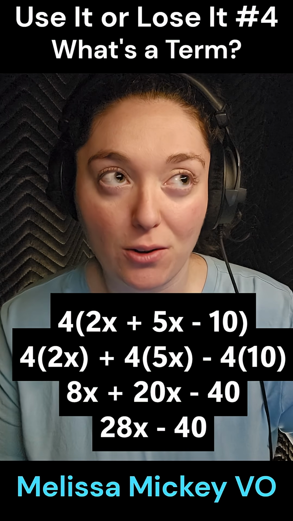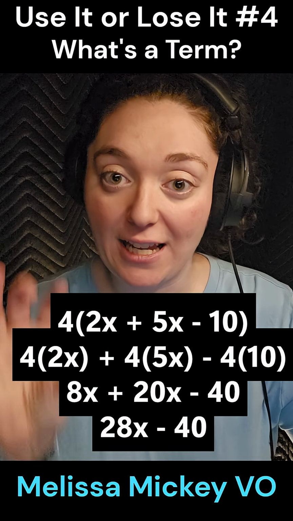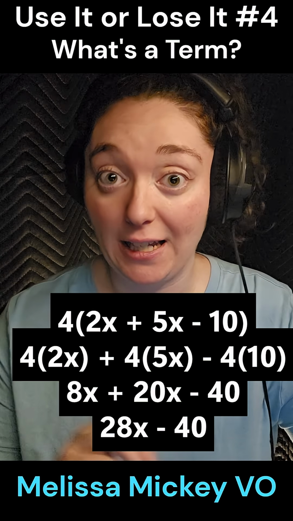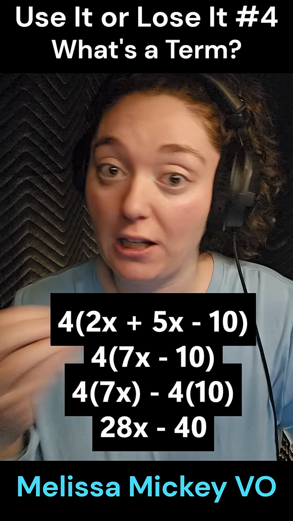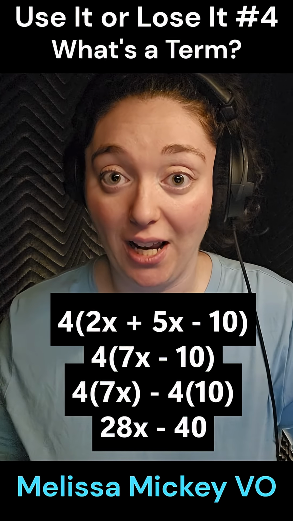You might also notice 2 of those are like terms. If you can identify terms and if they're the same kind of thing, you could either multiply by the 4 first, or you could put that 2x and 5x together to get 7x.